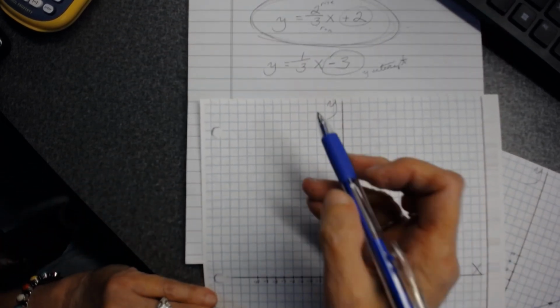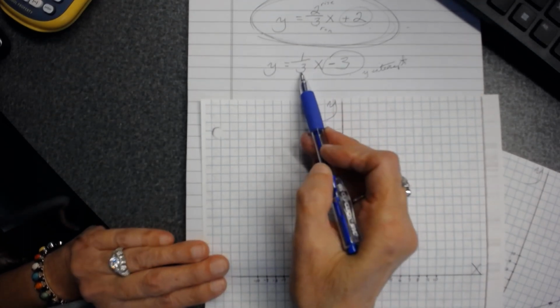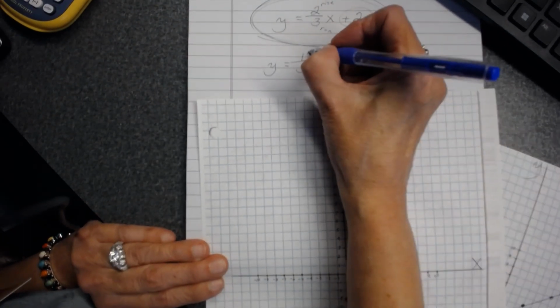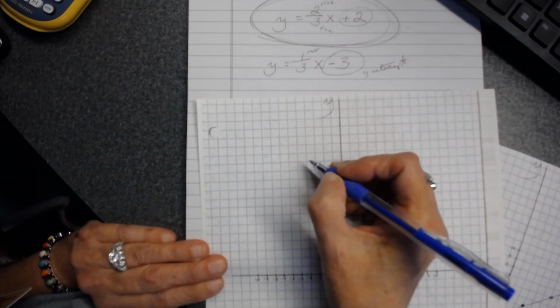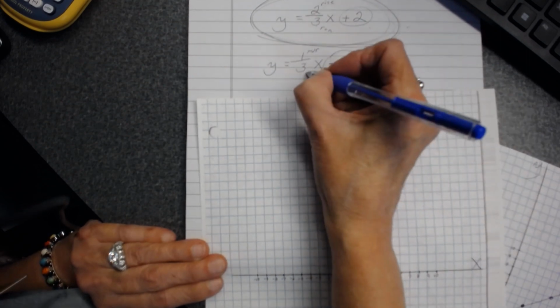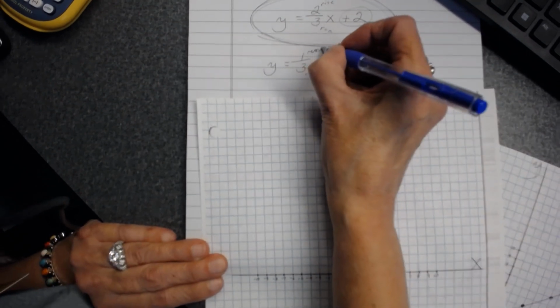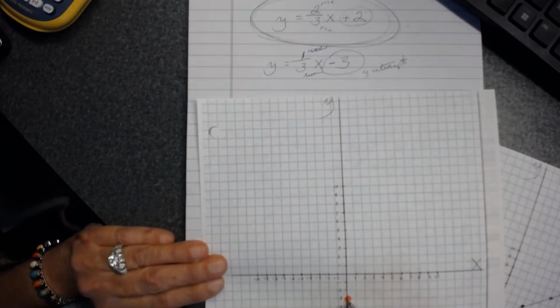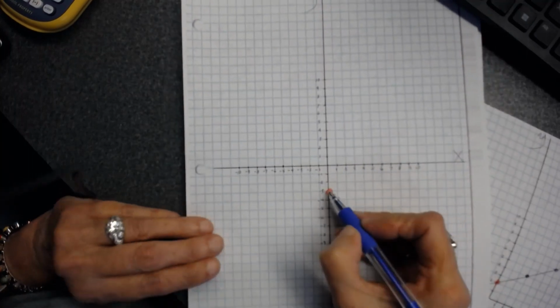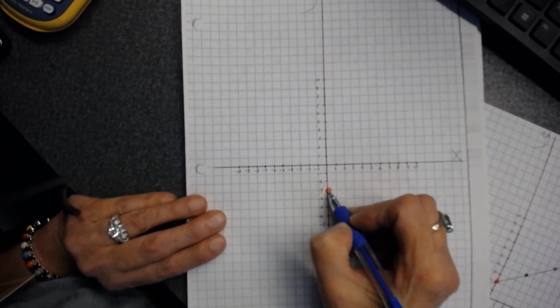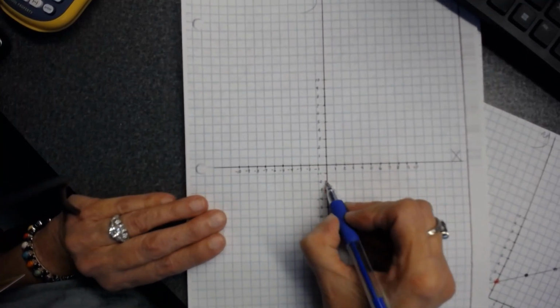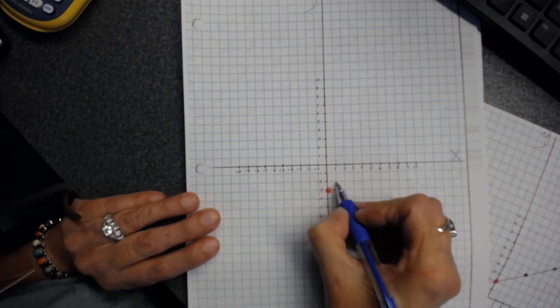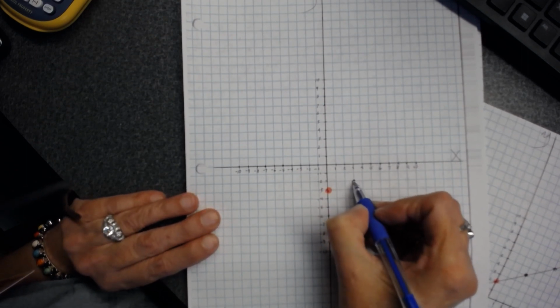Okay, my slope is 1/3: my rise is 1, up 1 because it's positive, and my run is 3. So from my y-intercept, I will go up 1 over 3, 1, 2, 3, and put a point.